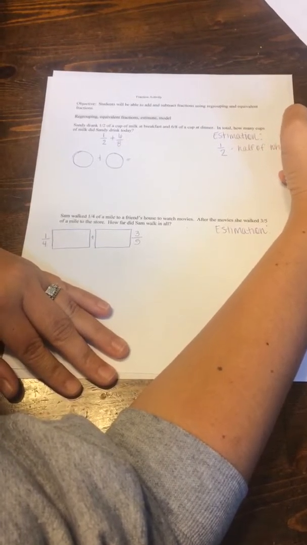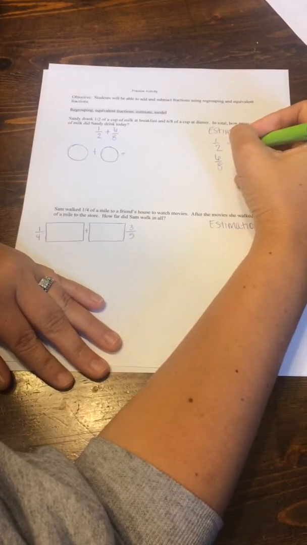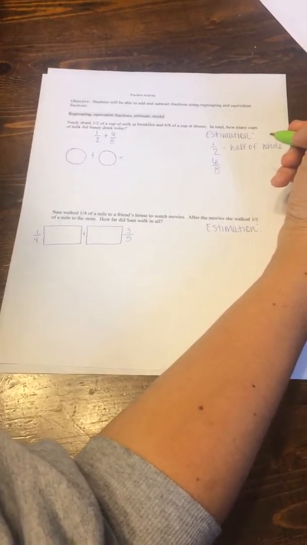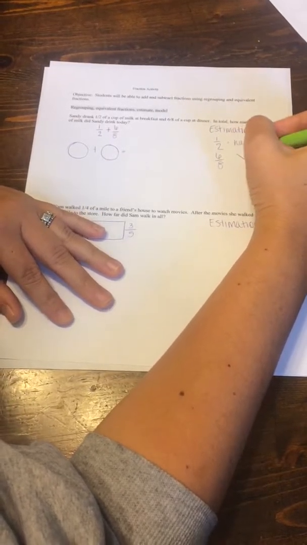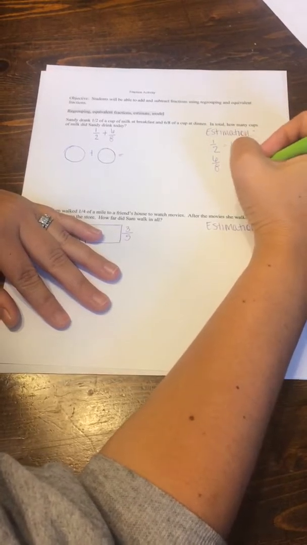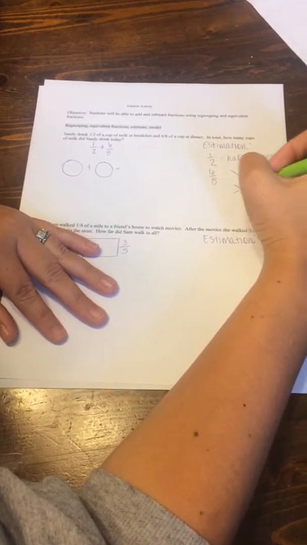And then 6/8 is a little bit over half, but not quite a whole number. So both of these together, I would estimate that it's going to be a little over 1 whole. So let's do greater than 1 whole.